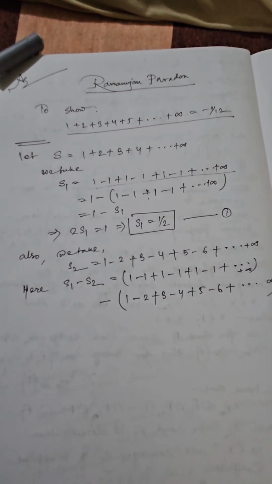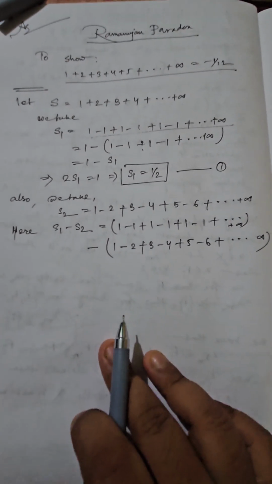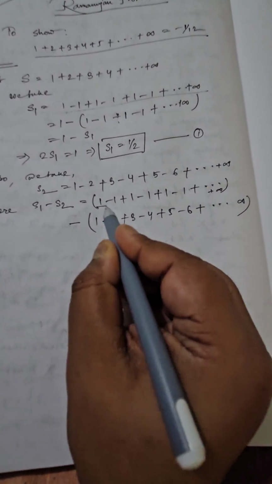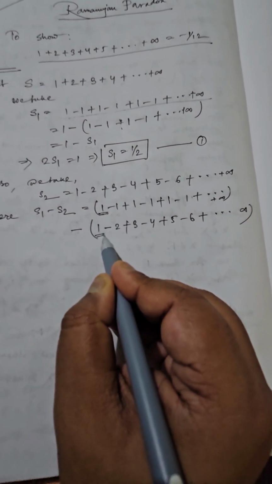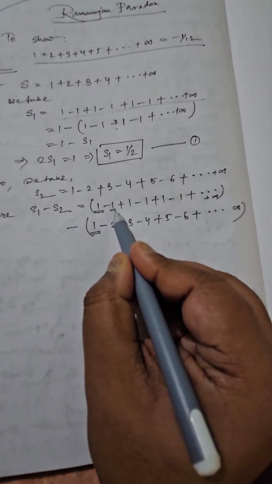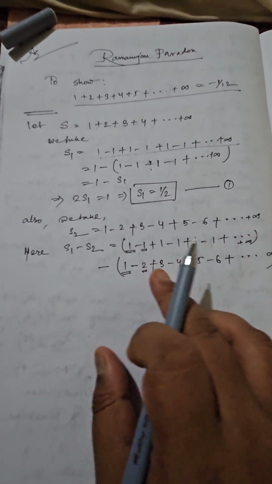Now here let us rearrange this structure term by term. That means the first term is 1 in the first bracket, and the first term is also 1 in the second bracket. Similarly the second term is minus 1, and the second term is minus 2 in the second bracket. So let us arrange accordingly.